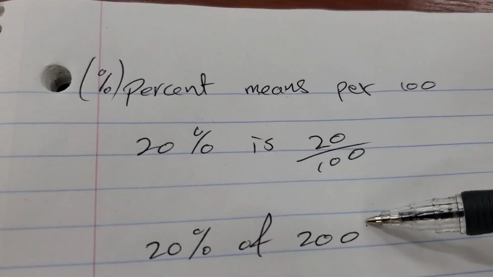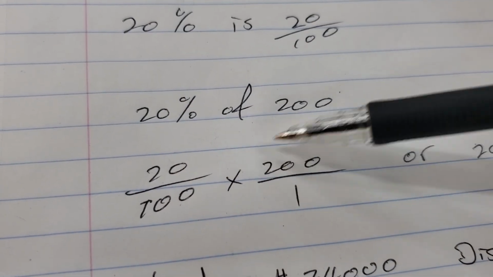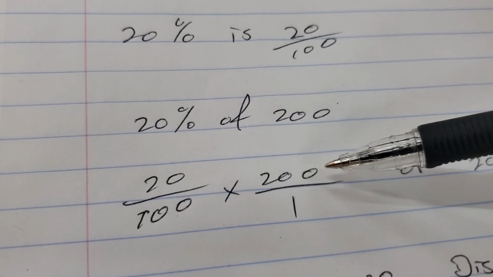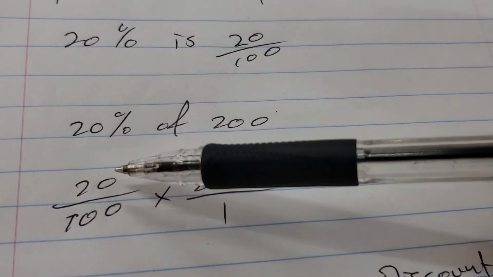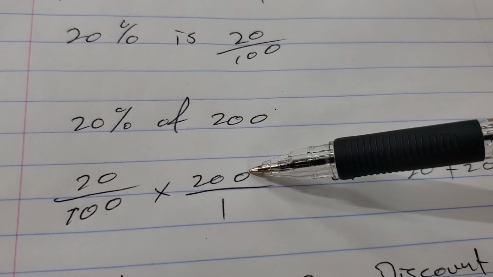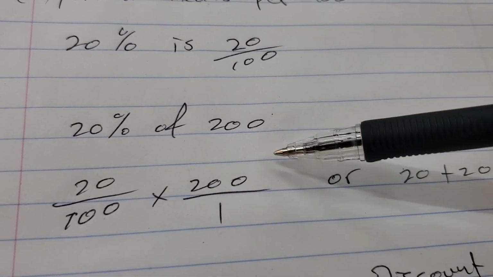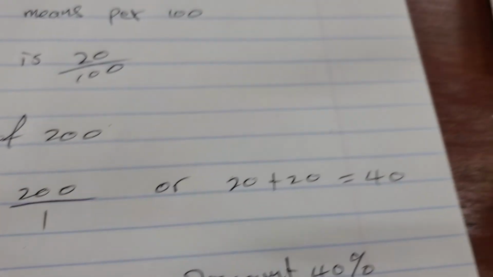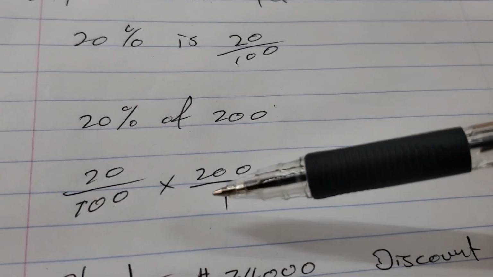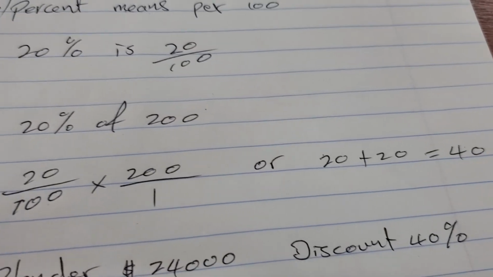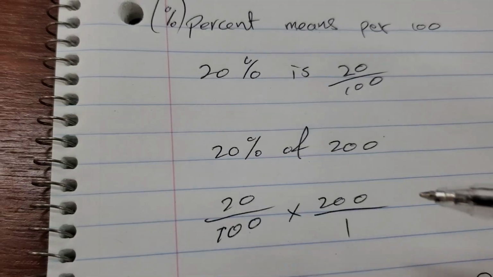20% of 200 is like this: 20% times 200. Or 20 plus 20 is equal to 40, because you're taking out 20 from each 100 here. 20 per 100. So 20 from 100 plus 20 from the other 100 is 40. But we don't really do it like this, because when we have thousands and so on to deal with, we can't just keep adding 20 all the time. So this is a simple method to do it.